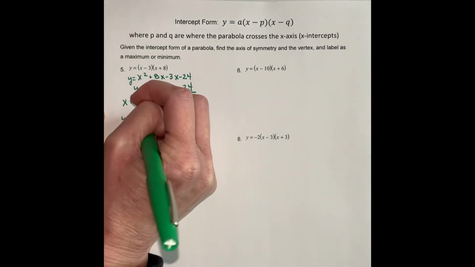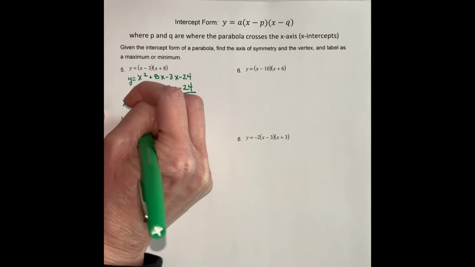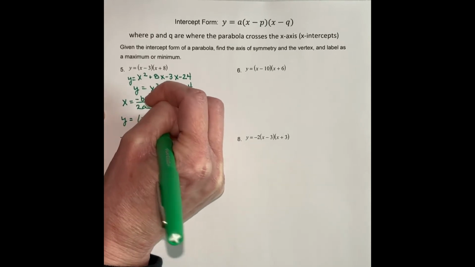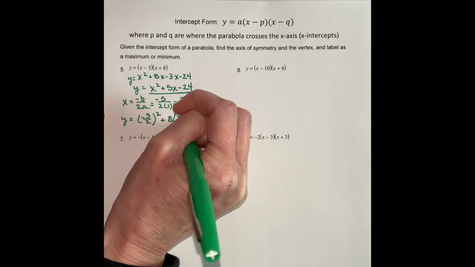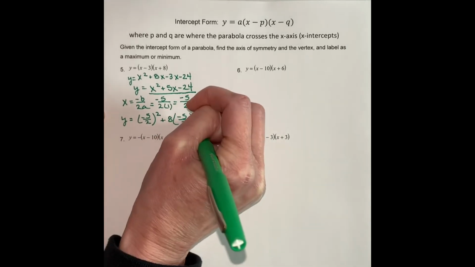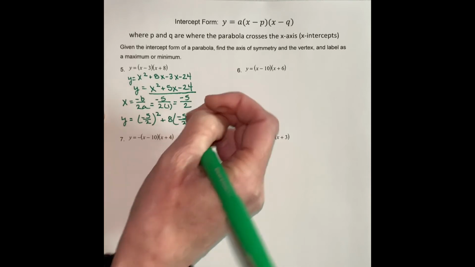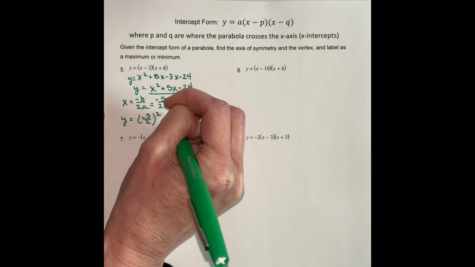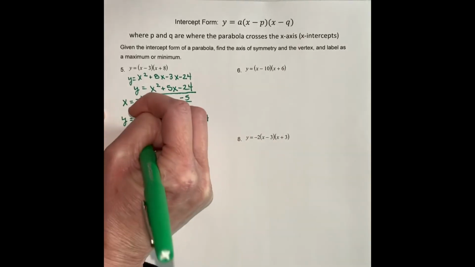Y equals, and I'm plugging back in right here, negative 5 over 2 squared plus 8 times negative 5 over 2. Nope, I plugged it into the wrong place. This should be a 5, I'm sorry. Minus 24.